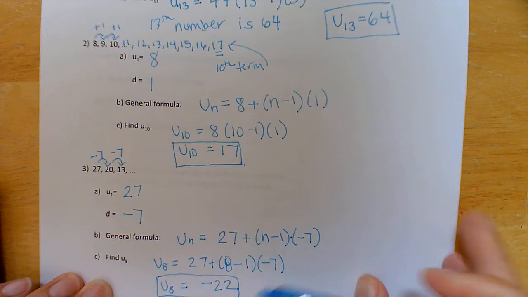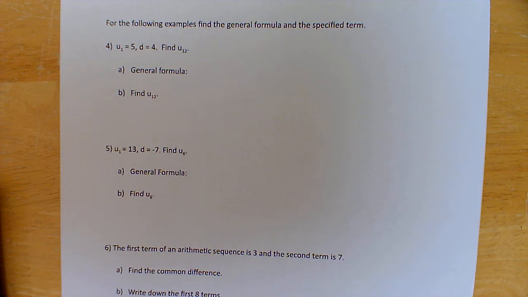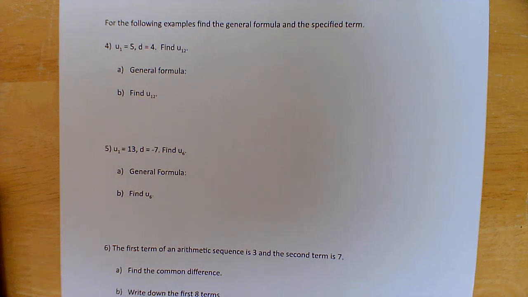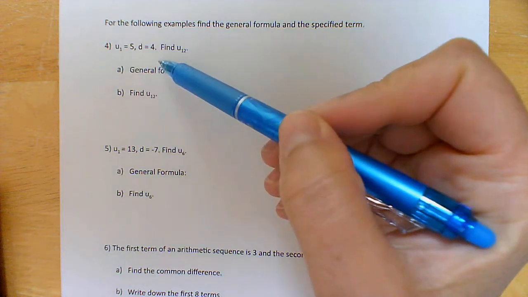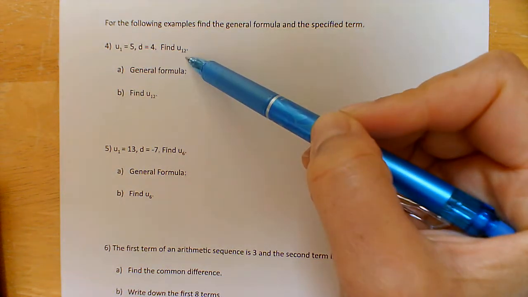Okay, let's go to the second page. For the following examples, find the general formula and the specified term. Okay. So they gave us different information. We don't have the sequence. We have u sub 1 and we have d. We have to find u sub 12.